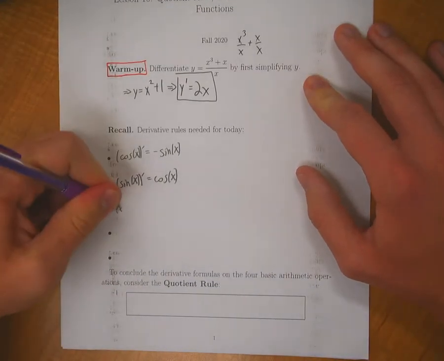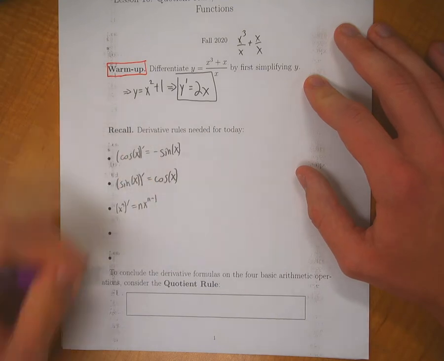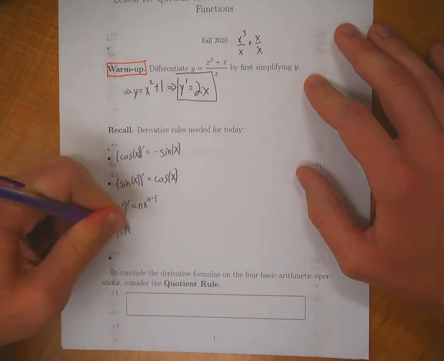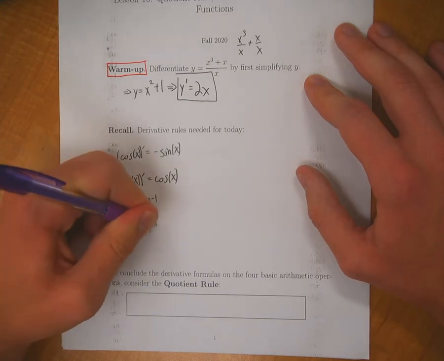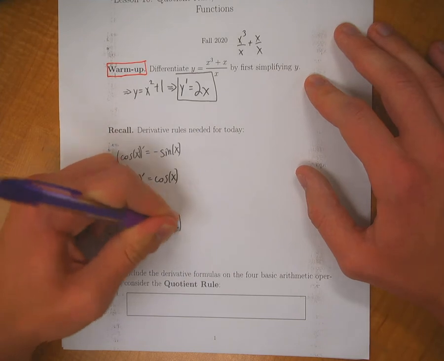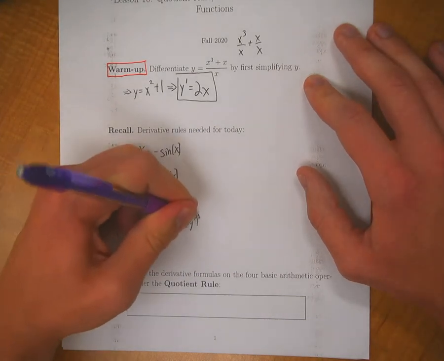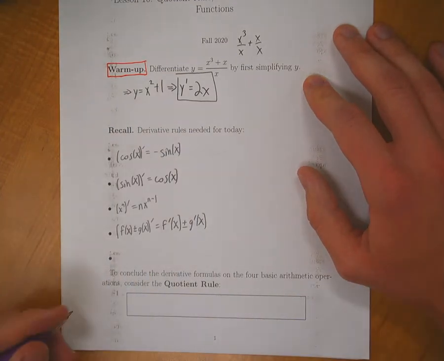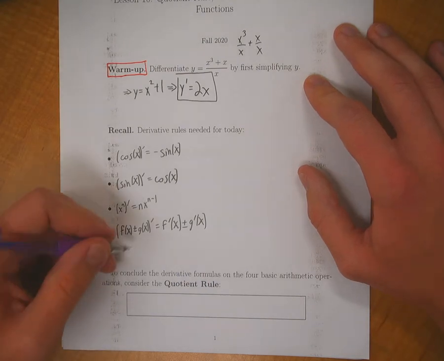And x to the n, the derivative of that is n times x to the n minus 1. That's just the power rule. And f of x plus or minus g of x, the derivative of that is f prime of x plus or minus g prime of x. That's the derivative of a sum or difference.